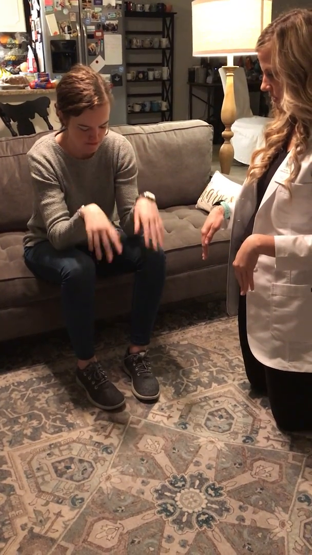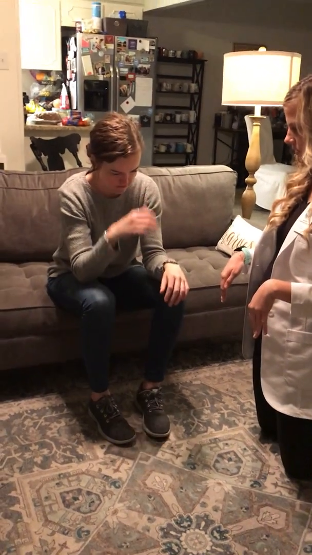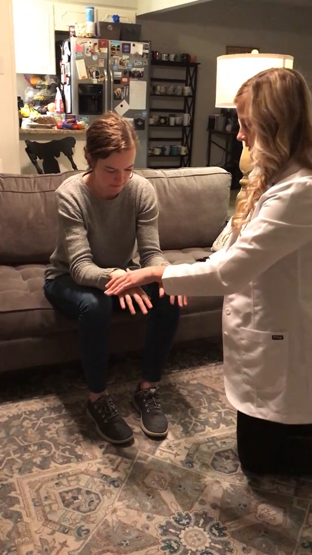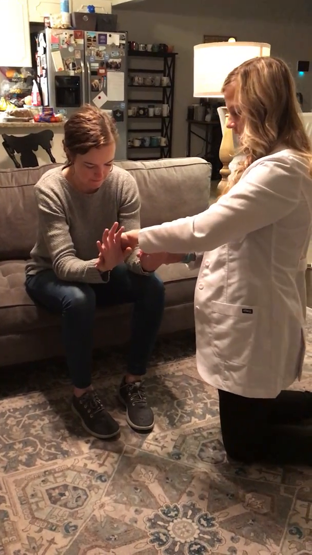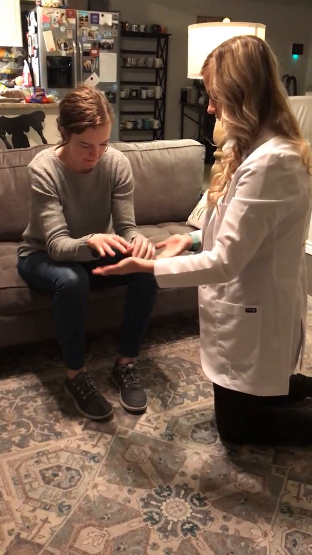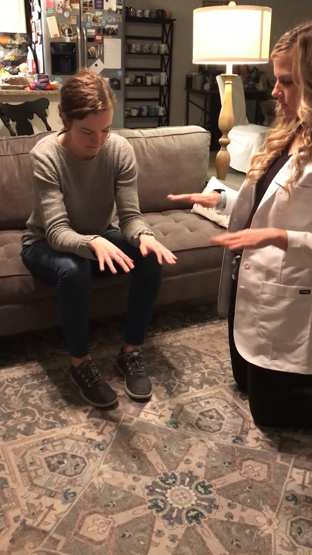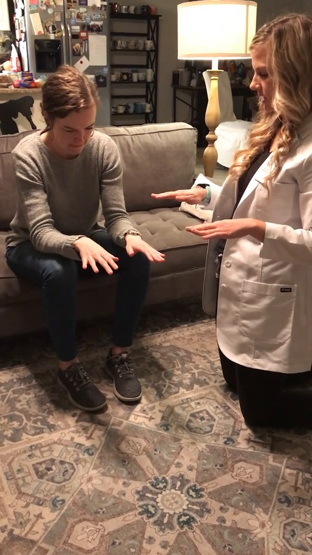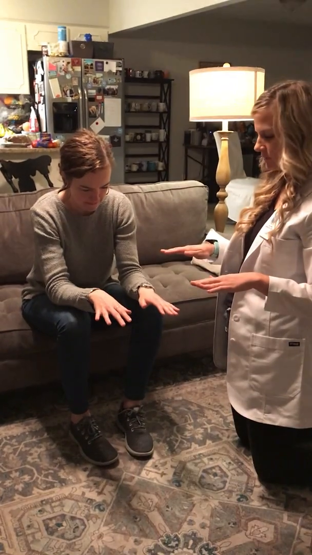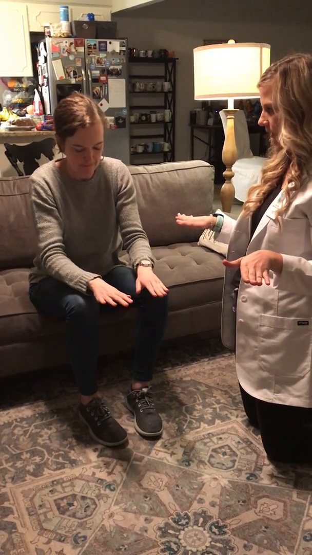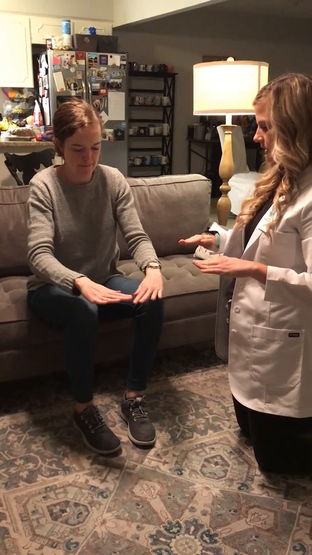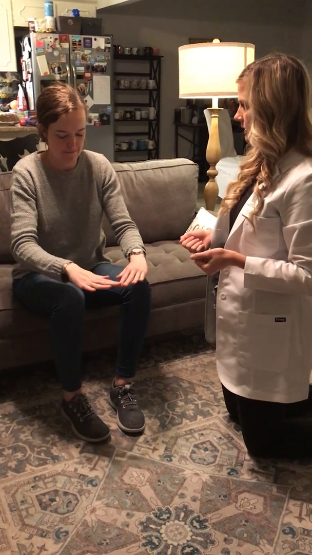Flexion, extension. Good. Any pain or tenderness with that? And then I'm going to do it against resistance, your flexion. Good. And extension. Good. And then what I'm going to do is have you rotate and assess radial and ulnar movement. And so you're going to do ulnar, which is out, and radial, which is in. Good. Any pain or tenderness with that?